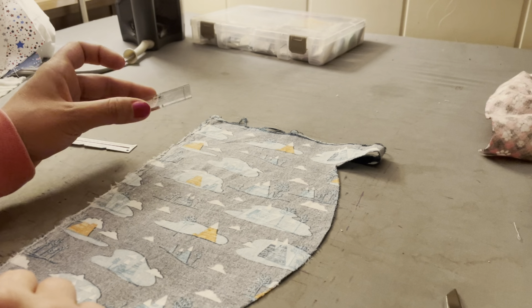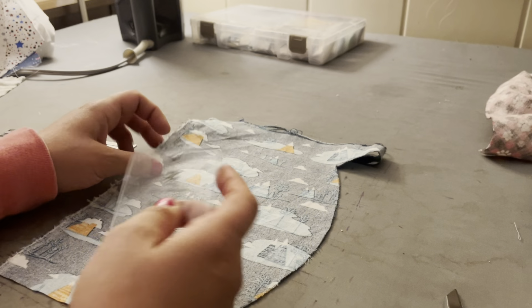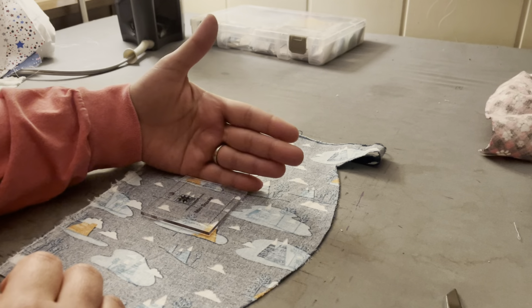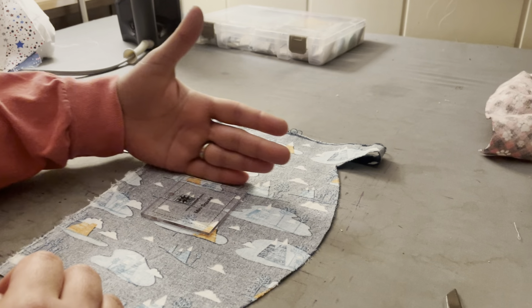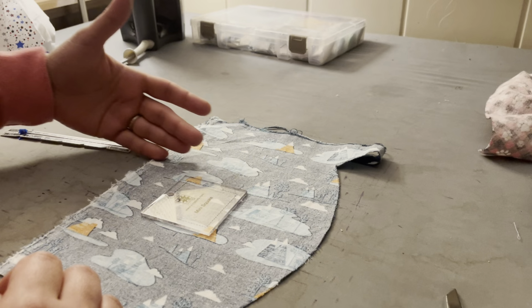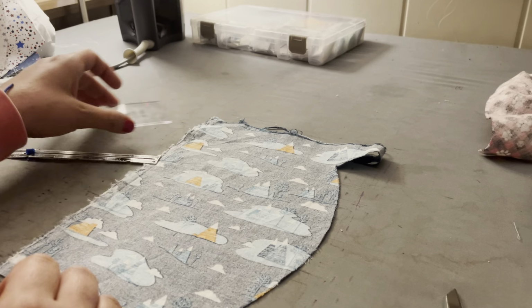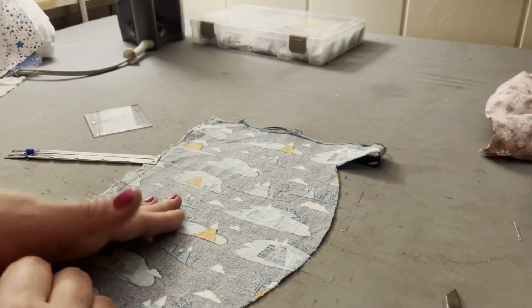Cross grain is where you take your pattern piece. Cross grain is going to be on the cross. So you'll line up your pattern piece perpendicular to the selvage. So on grain is where it's lined up with the selvage.